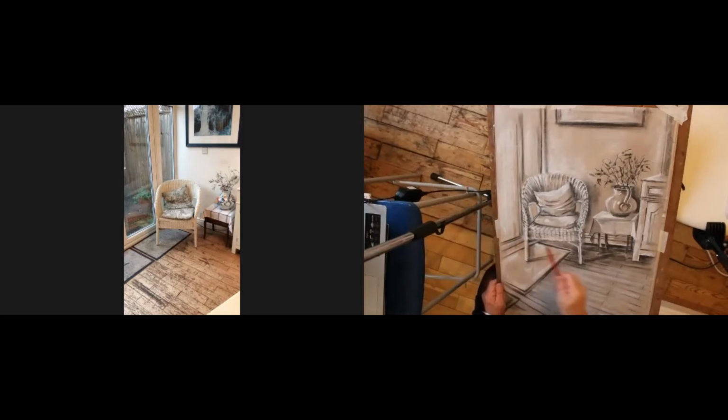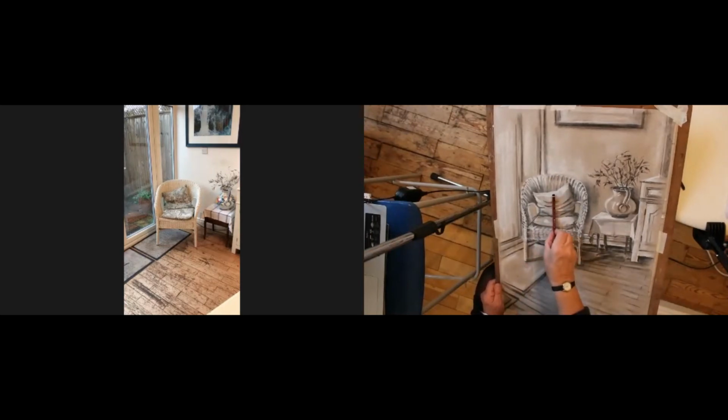So I established that from here to here, the relationship between that measurement there and the front of the seat and the bottom of the legs, this is about 3/4 of the height of the distance here.